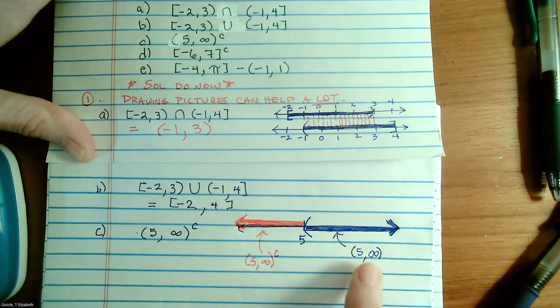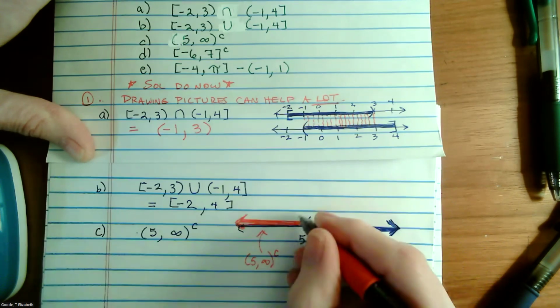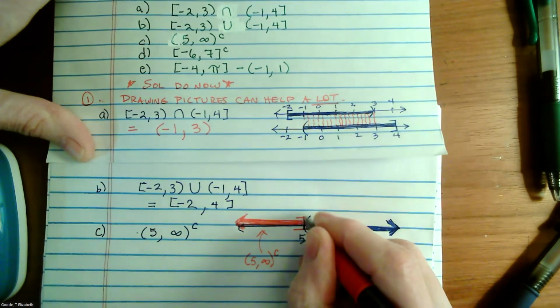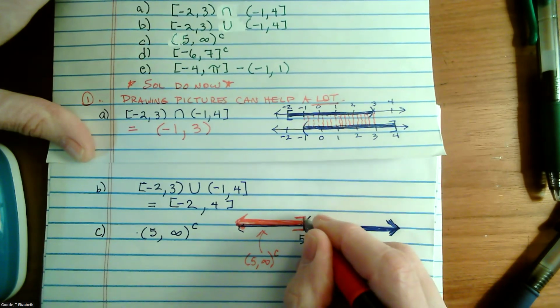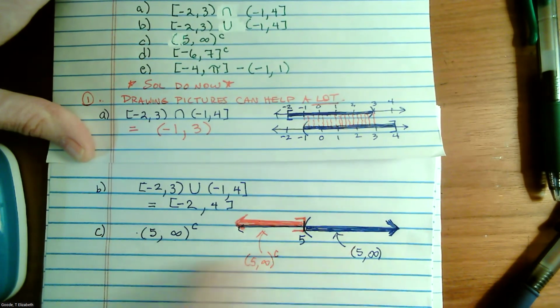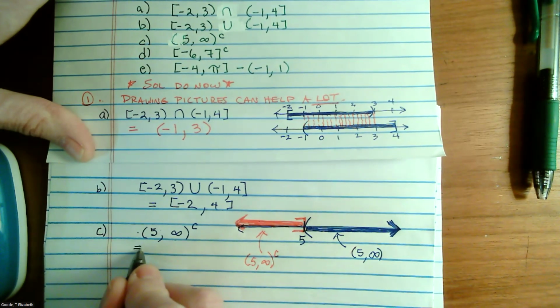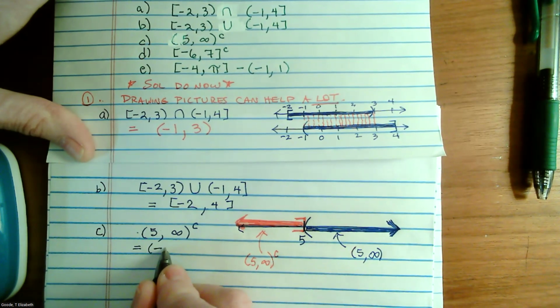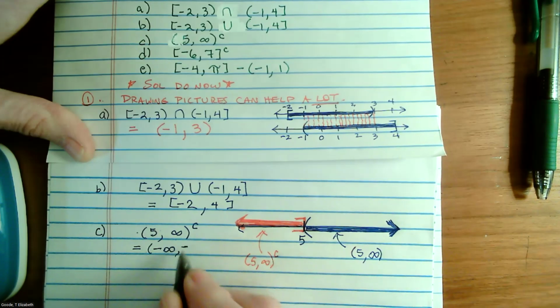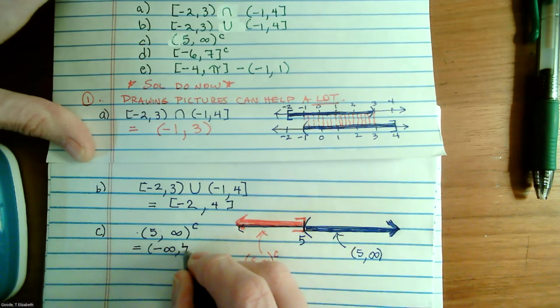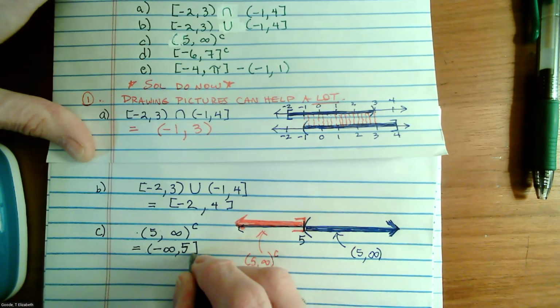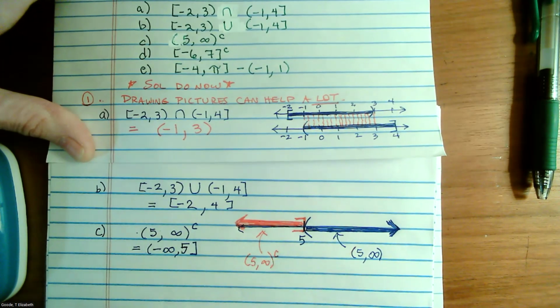No. Since it's not in this set, then it is in the complement. So we do include the 5 because it's not a part of the set that's getting the complement taken of it. So we would indicate this as negative infinity, of course, it's a soft bracket there, up to 5 with a square bracket. Questions?